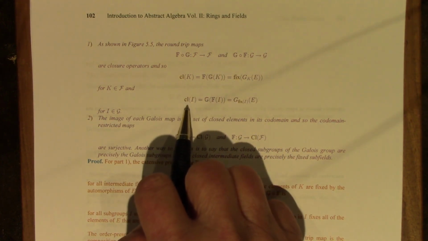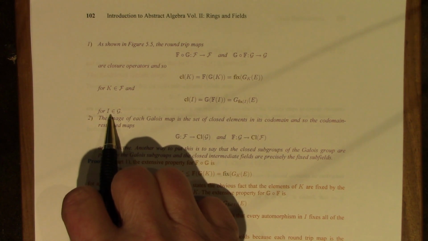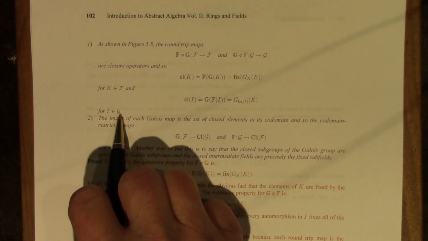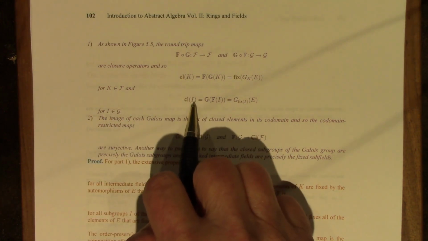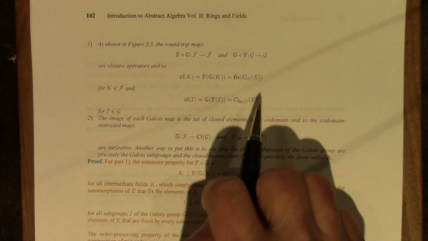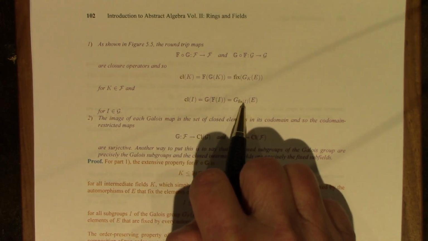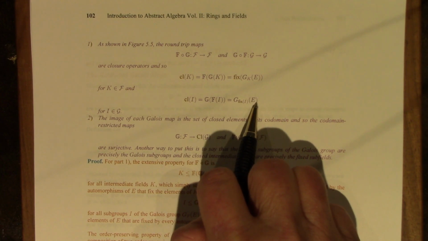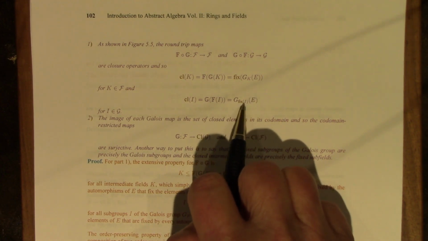Similarly, the closure of a subgroup of the Galois group, I here, is GF of I, so that's first you take the fixed field of I, then you take the Galois group of E over that fixed field.